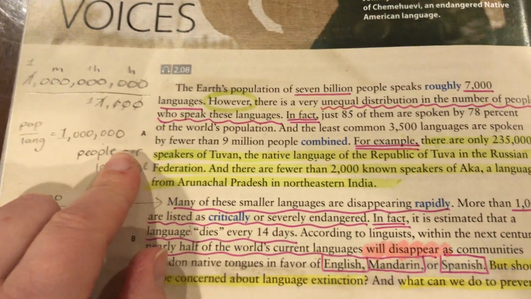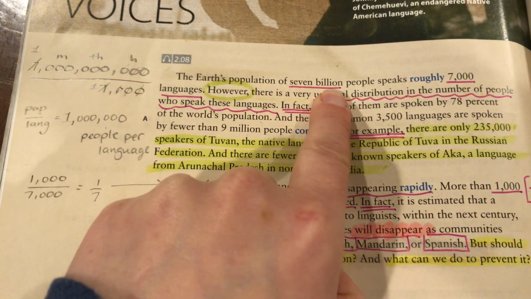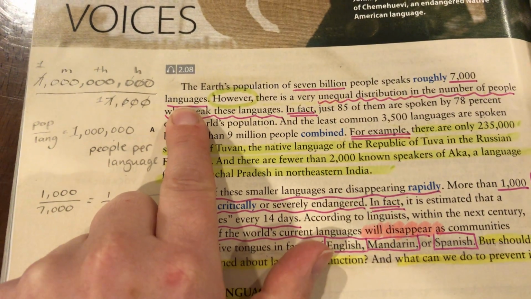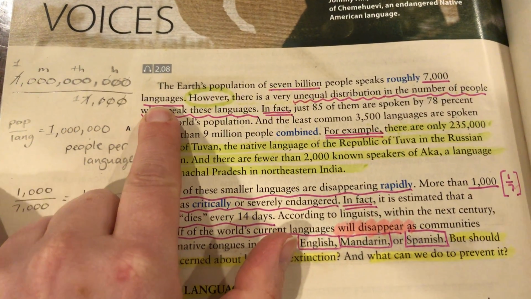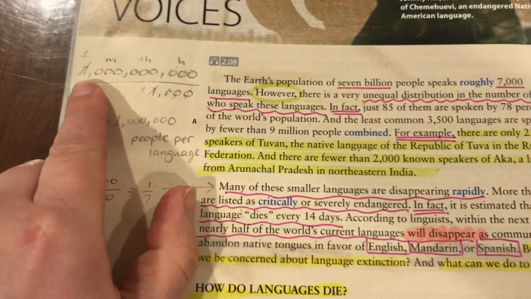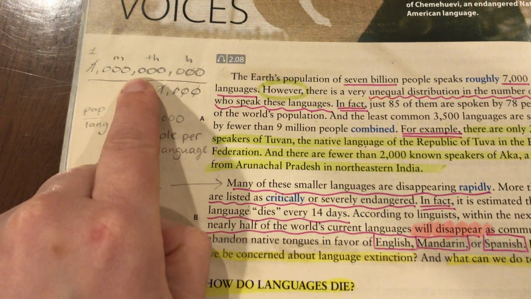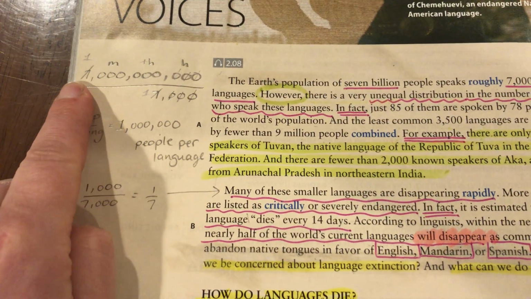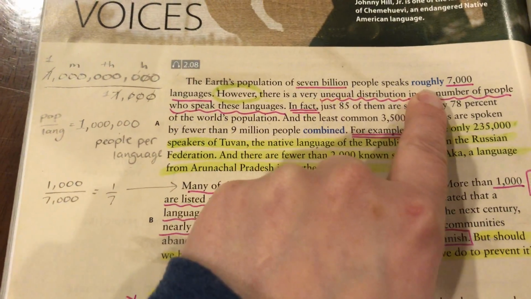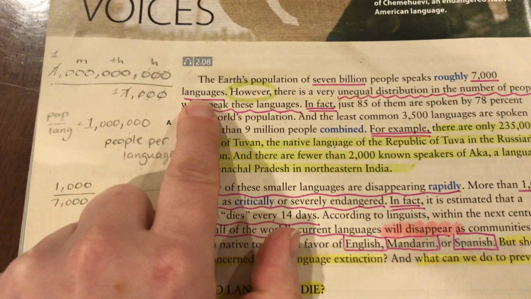So here we go, paragraph A. It says the Earth's population of 7 billion people speaks roughly 7,000 languages. Now when I see numbers, I immediately start to fall asleep, okay? Numbers don't mean a lot to me. So I made myself write it out. What is 7 billion? Well, I know this is hundreds, thousands, millions, billions. So this is 7 billion. The Earth's population is 7 billion, speaks roughly, generally, approximately 7,000 languages.